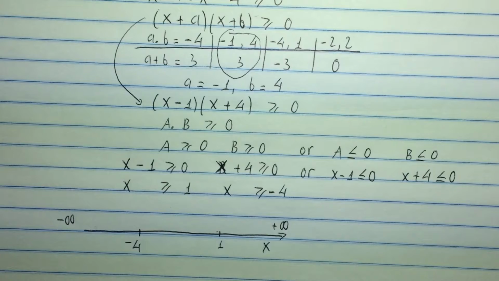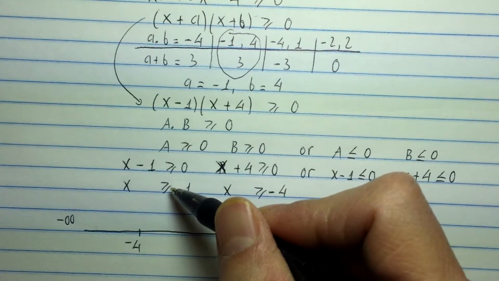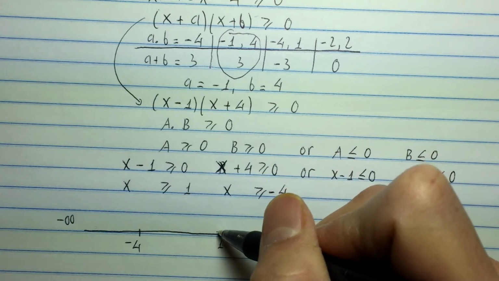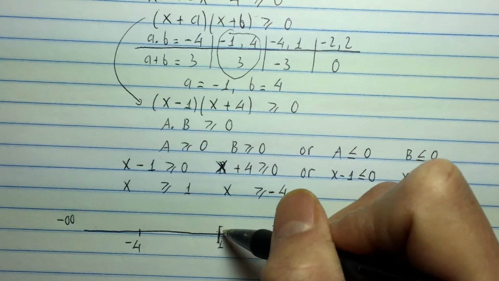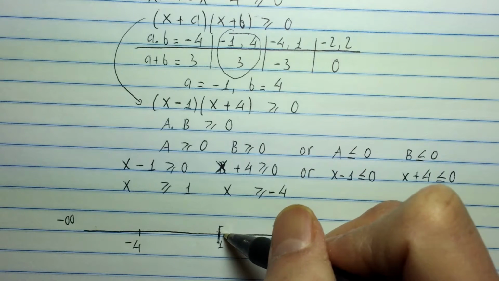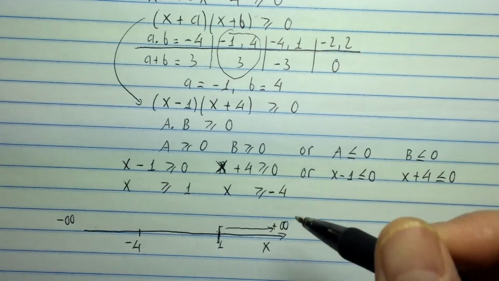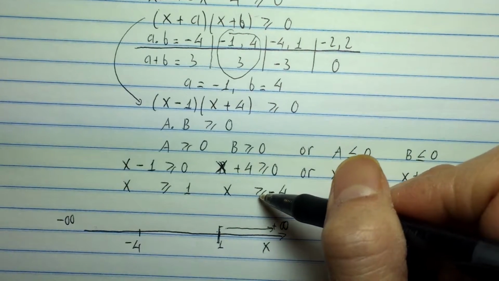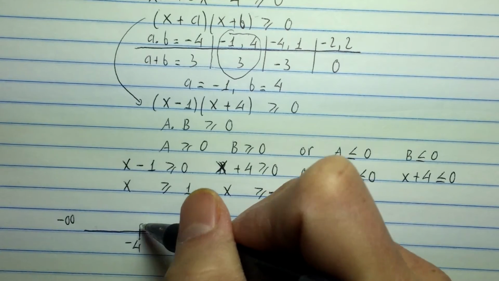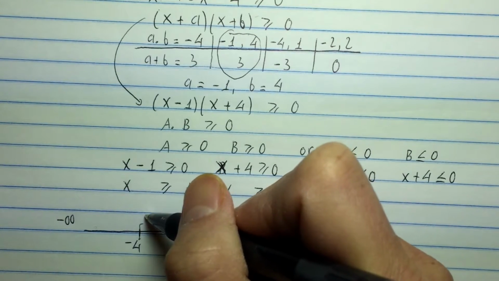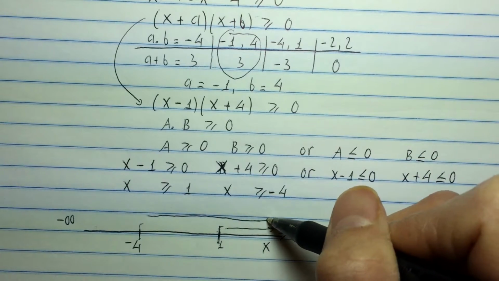So the first condition, x bigger than or equal to 1, so any value of x from 1 to plus infinity, and x bigger than or equal to minus 4, so any value of x from minus 4 to plus infinity.